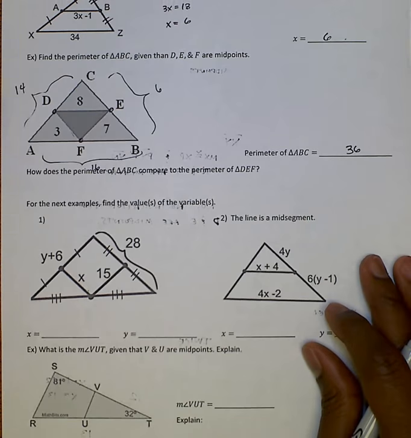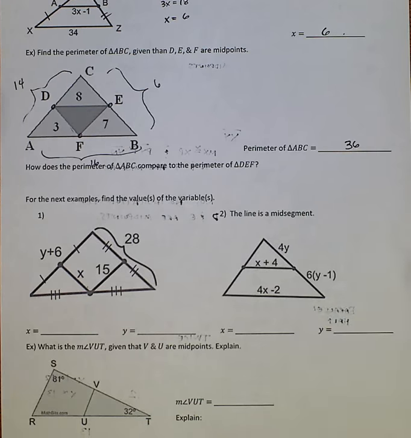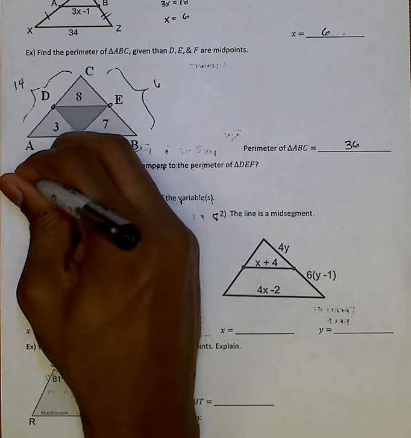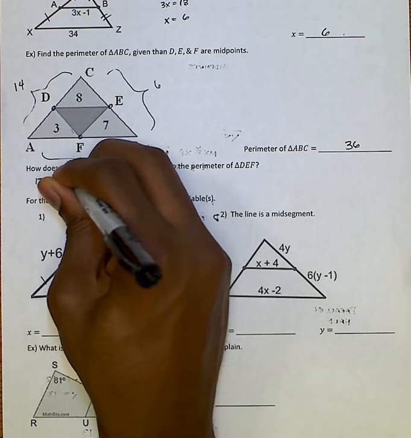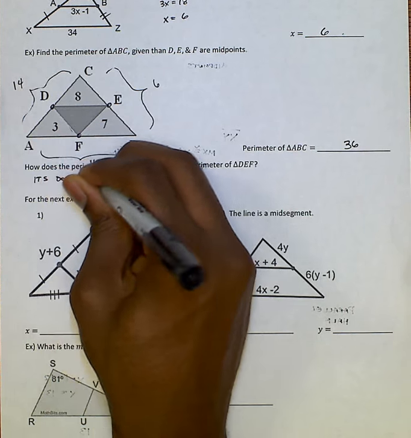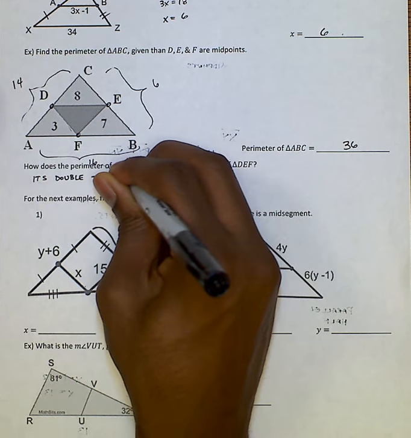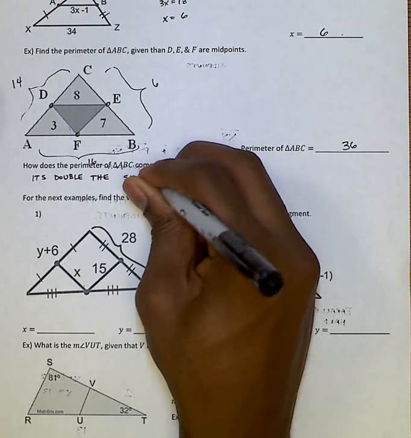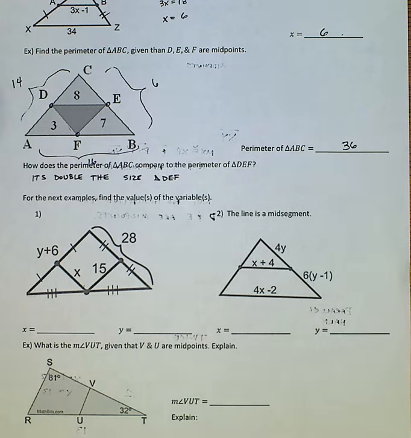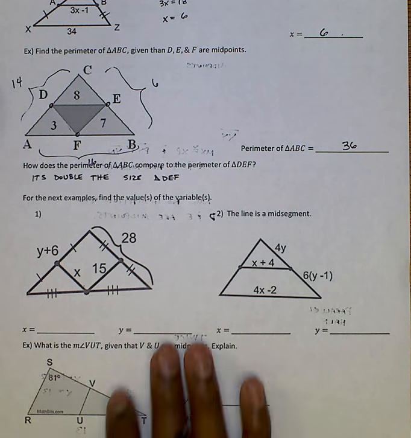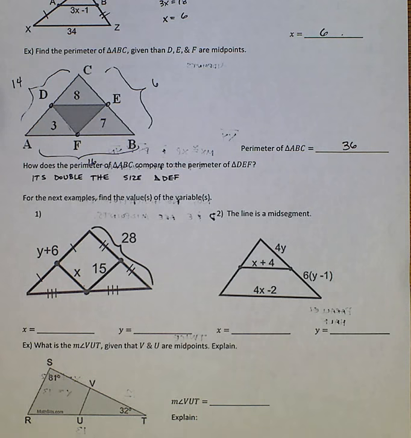Now it says, how does the perimeter of triangle ABC compare to the perimeter of triangle DEF? So ABC should be double. It's double the size of DEF, which makes sense because DEF is made up of all midsegments, and midsegments are half of the parallel side. So yes, it is consistent.